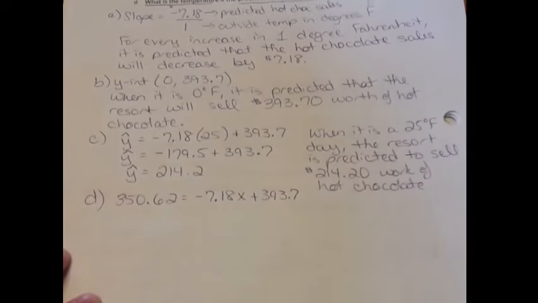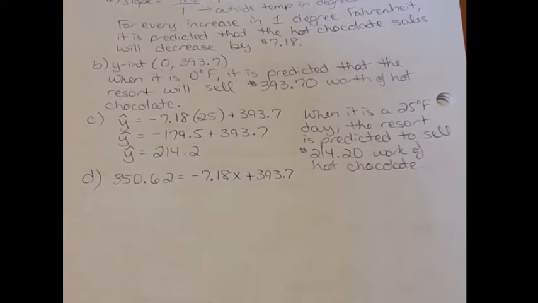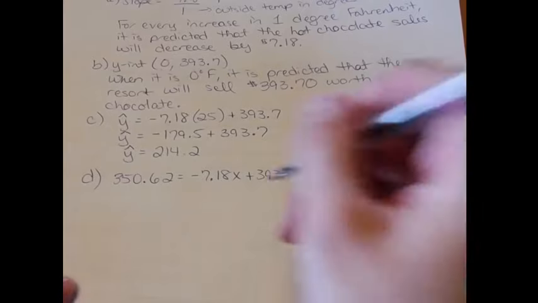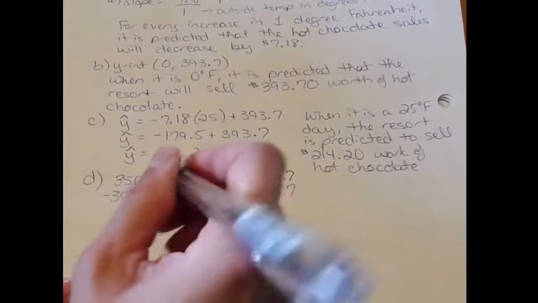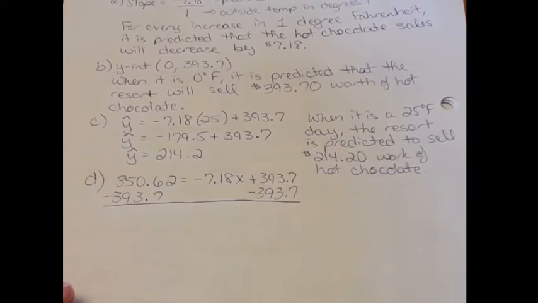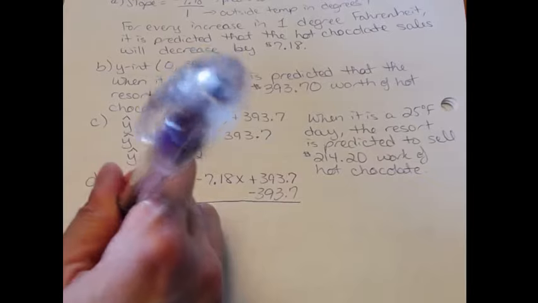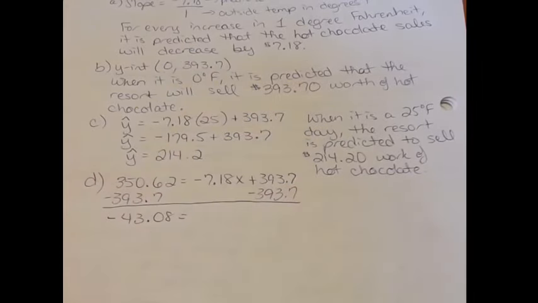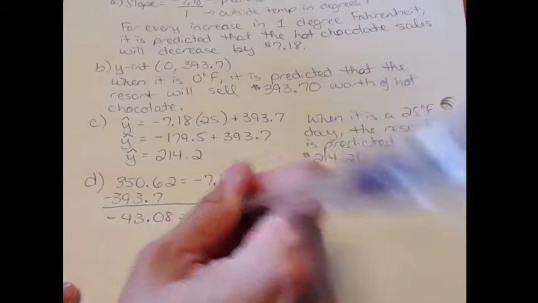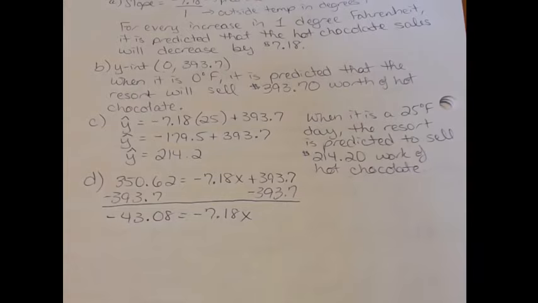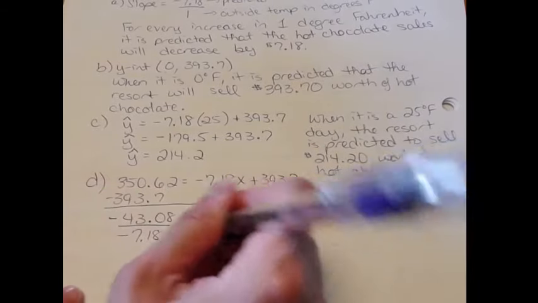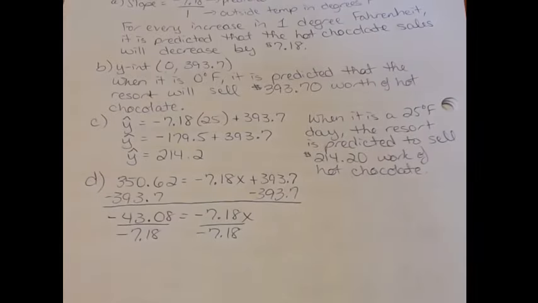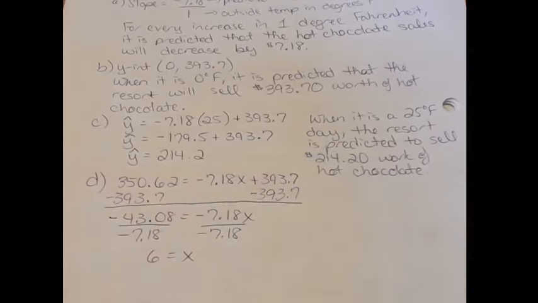So we have 350.62 is equal to negative 7.18x plus 393.7. Let's subtract 393.7. Go ahead and punch this into your calculators: 350.62 minus 393.7 gives me negative 43.08 is equal to negative 7.18x. Now we're going to divide both sides by negative 7.18. James, excellent job. Your answer was perfect. We divide both sides by negative 7.18 and we get x is equal to 6. So you were correct.